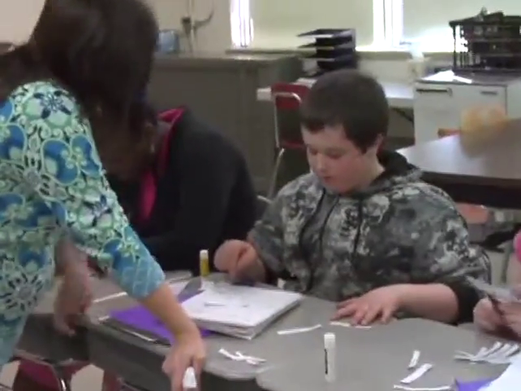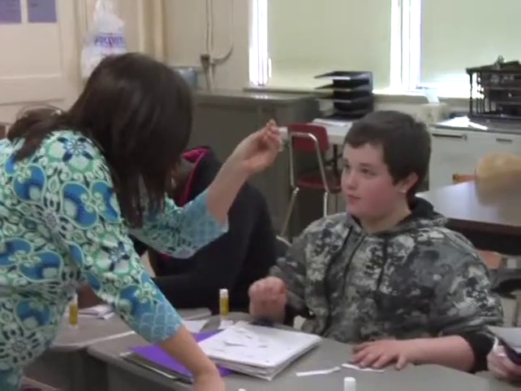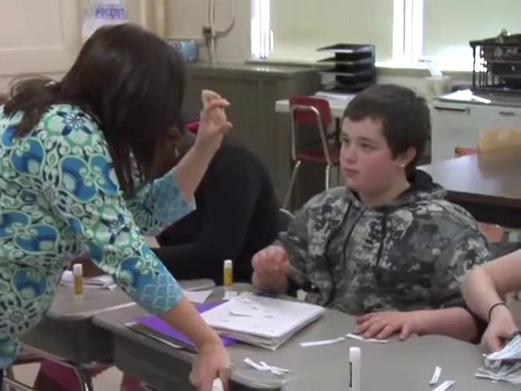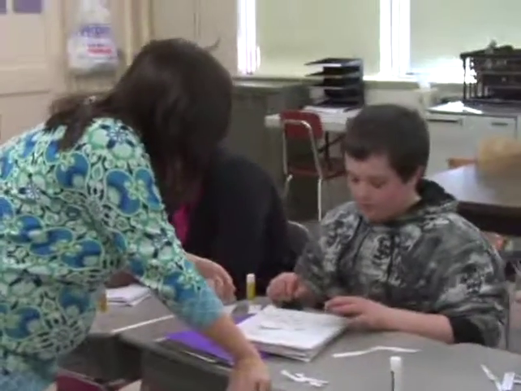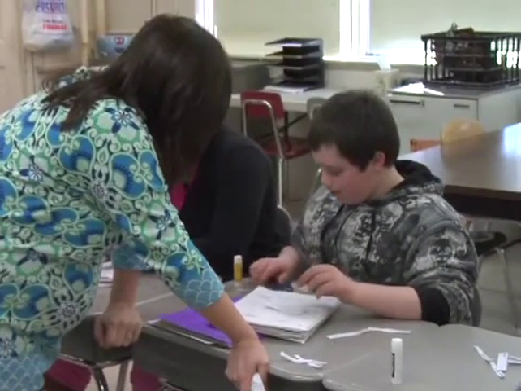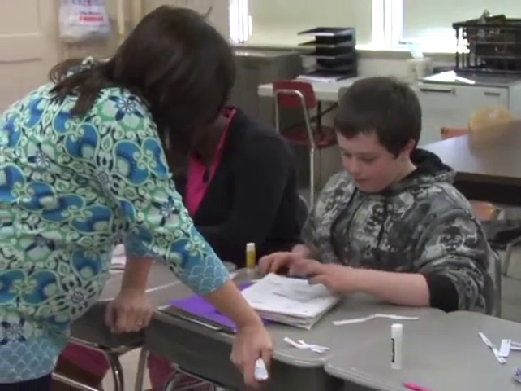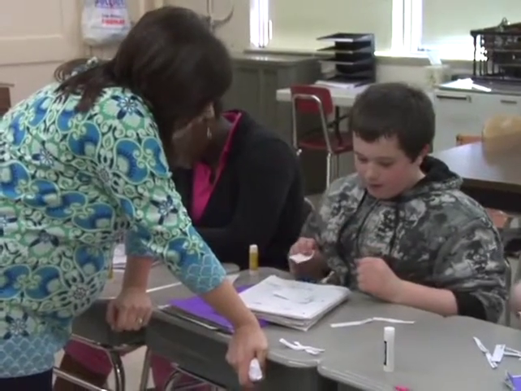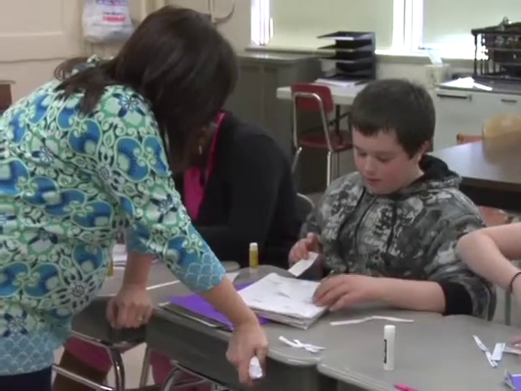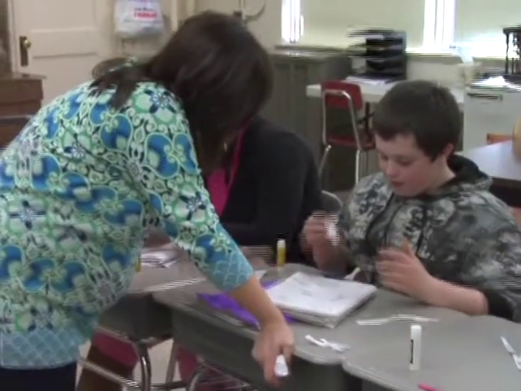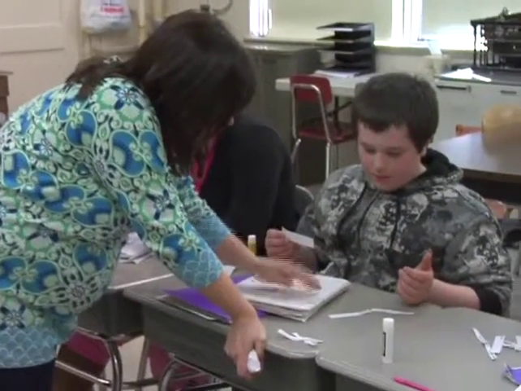Base of the anther. It means base is like the bottom part. So the anther's on the top part. What holds it up? What looks like the stem of it? I think it's going to be the stem of the anther. This is a part, so we'll leave that on.